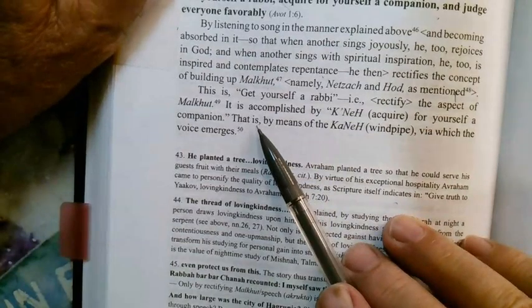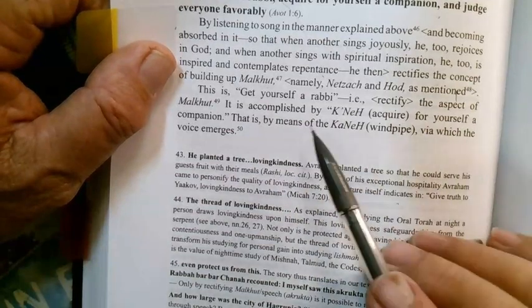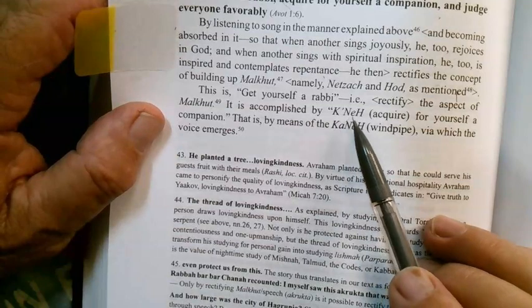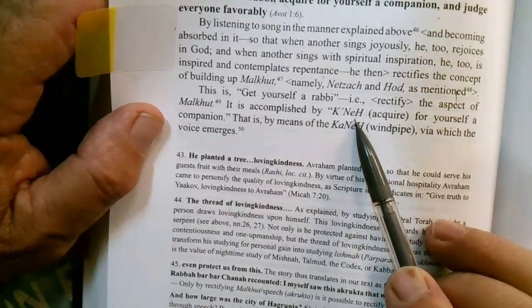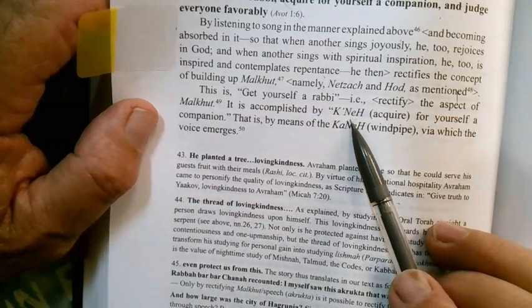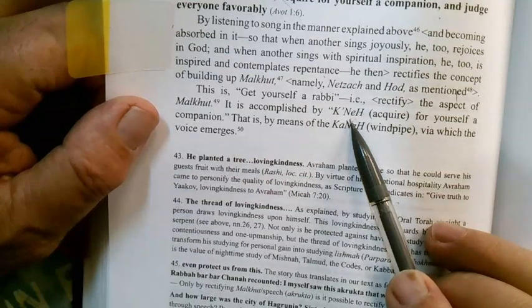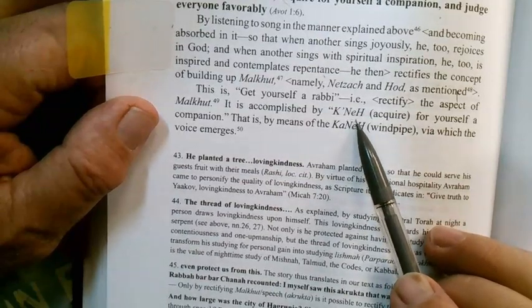Now, here we have just a little bit more, and let's just see what we can do in just a few more minutes. This is: get yourself a rabbi. Rectify the aspect of Malchus. Now, how is that accomplished? The Hebrew word kaneh, liknoit, or liknot, liknos. He says that the idea there is to acquire for yourself. So that's what liknos lecha rav means, so as a rabbi.